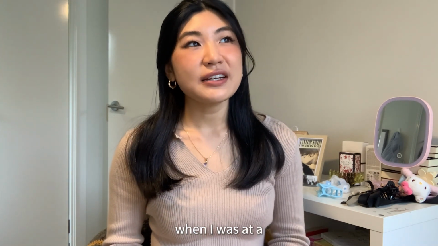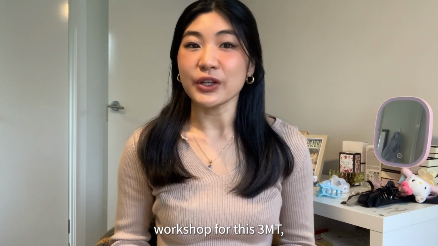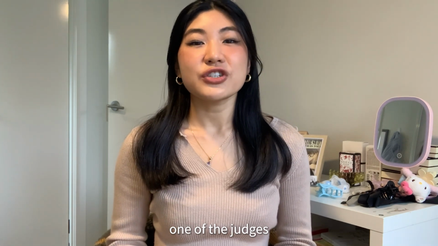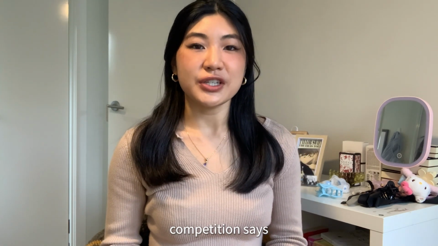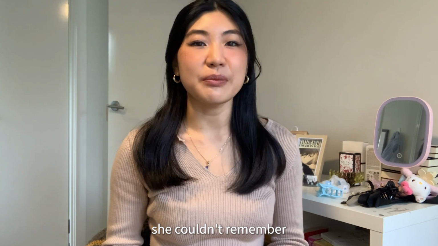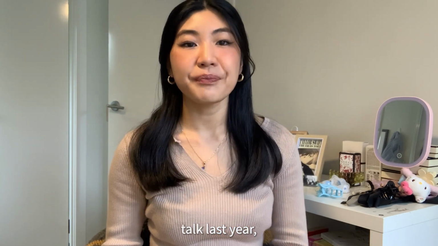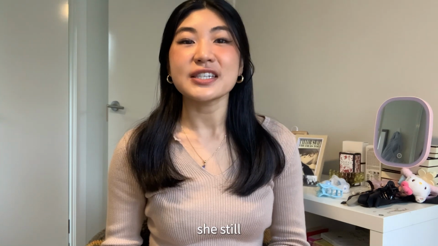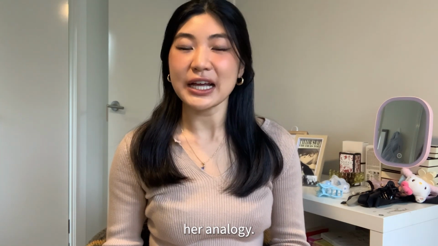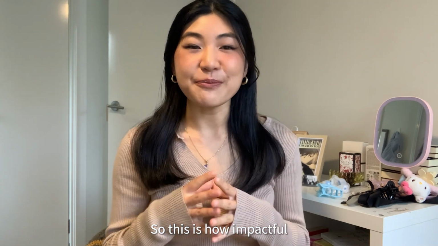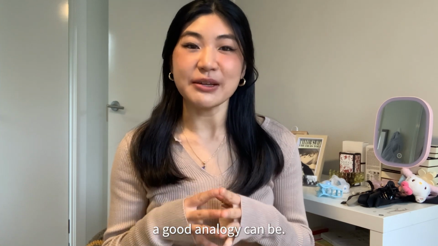I remember when I was at a workshop for the 3MT, one of the judges for last year's competition says she couldn't remember the specific details of the winner talk last year, but a year later, she still clearly remembers her analogy. So this is how impactful a good analogy can be.